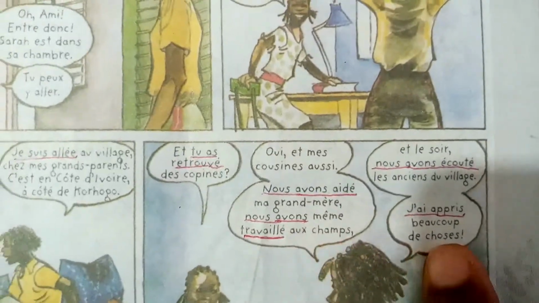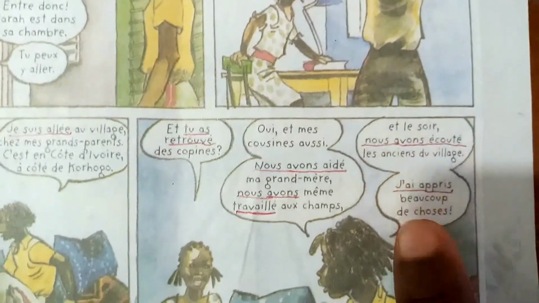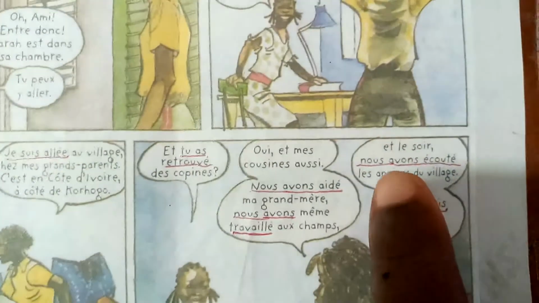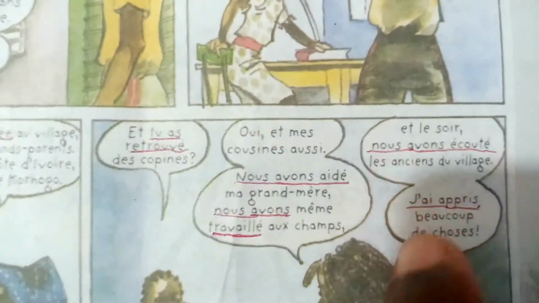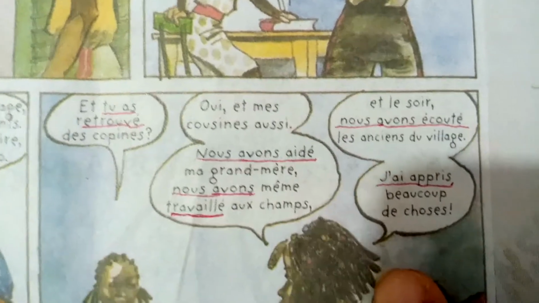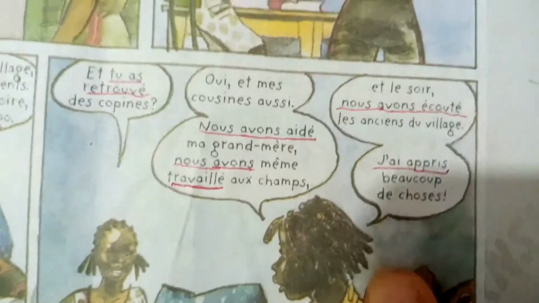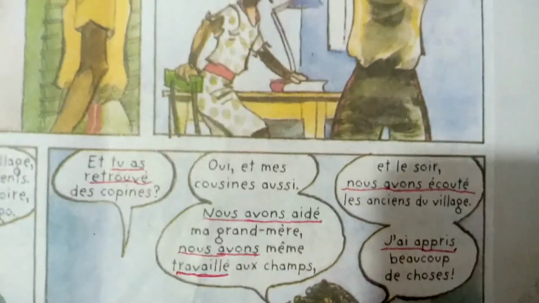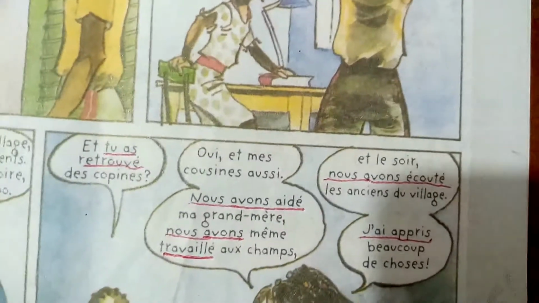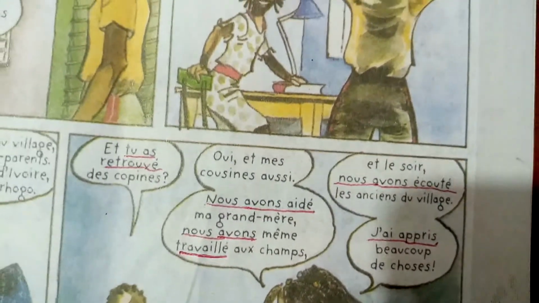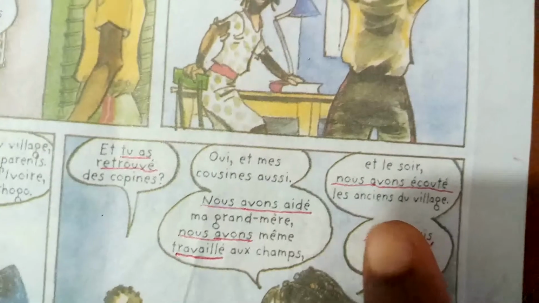Au champ. Let's continue. Et le soir, nous avons écouté. Écouter means to listen. Écouter is not a movement verb, so it takes avoir as the auxiliary verb.